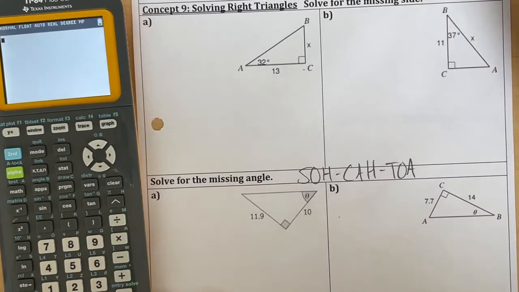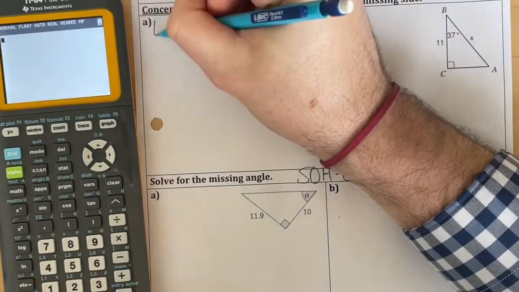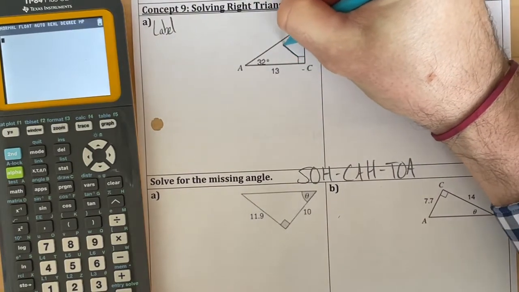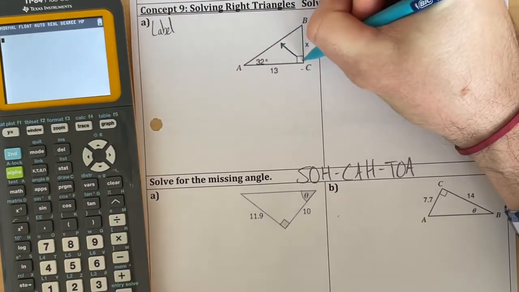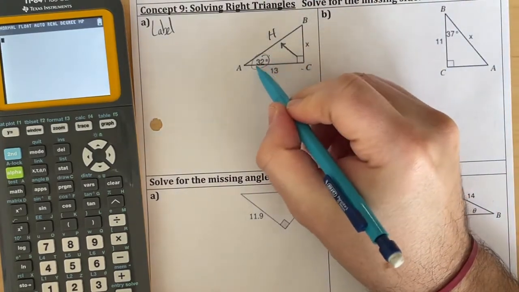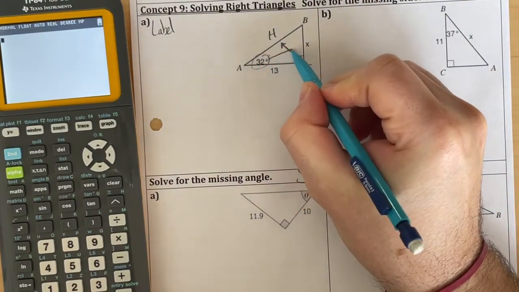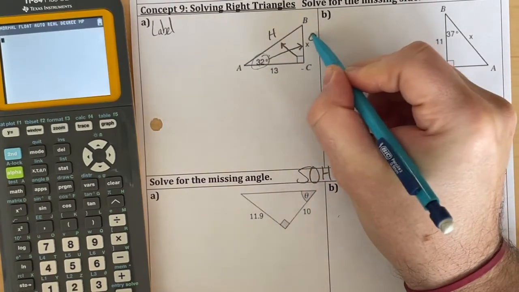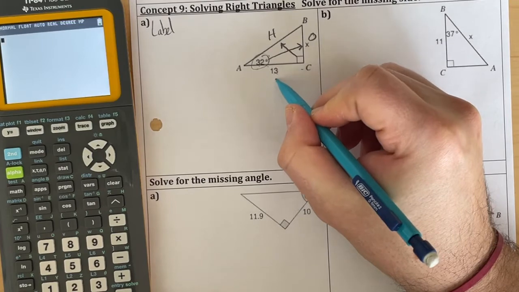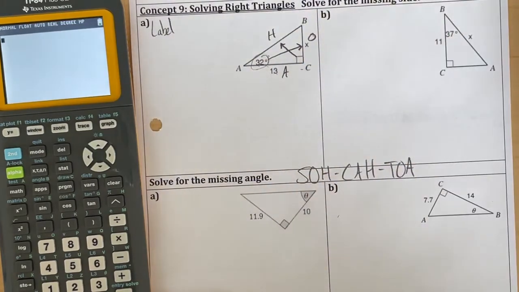So let's go ahead and go through these steps. I'm going to first do my labels. I label my triangle first. The side opposite of the right angle is going to be my hypotenuse. I have my angle theta, which is 32 degrees, the side opposite of that is called opposite, and the side next to that angle, 32, is going to be our adjacent side.